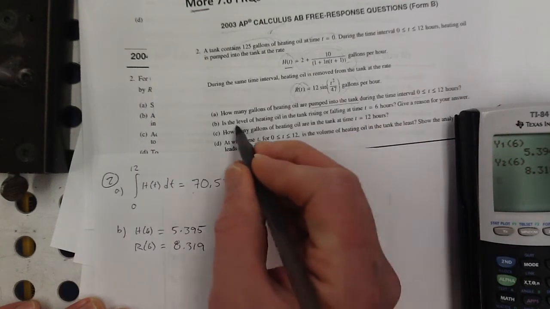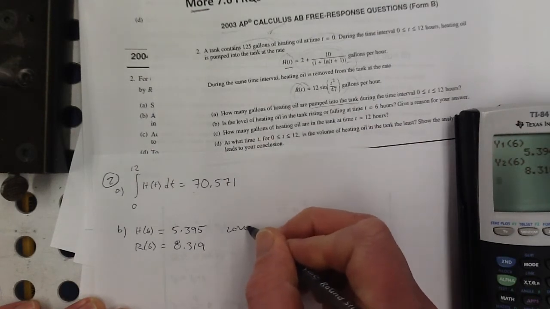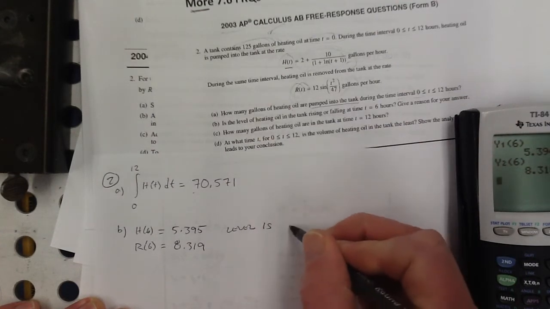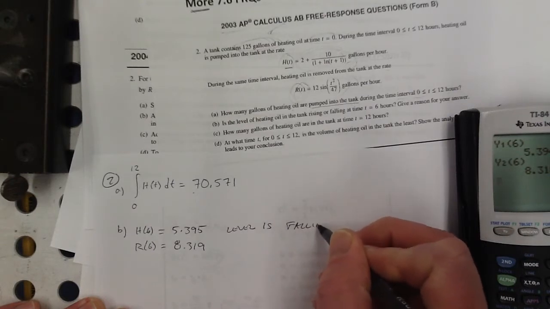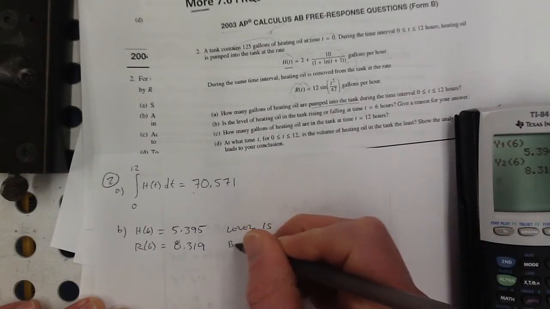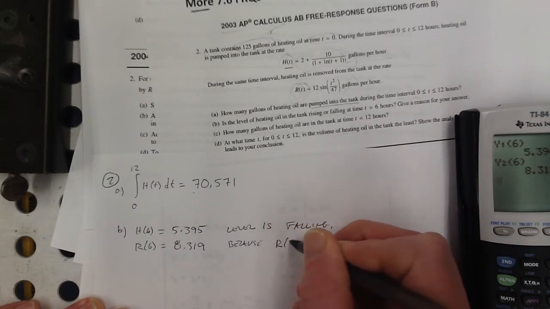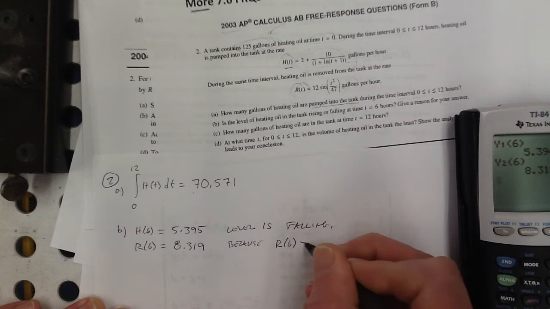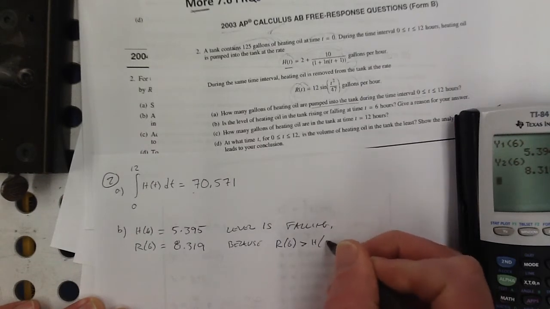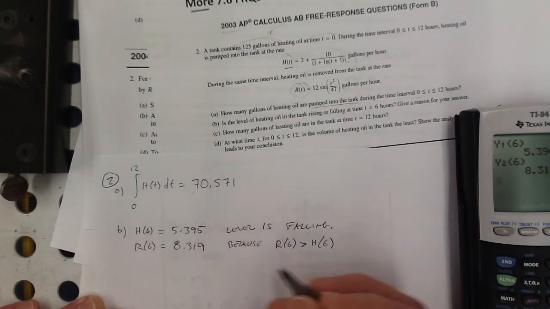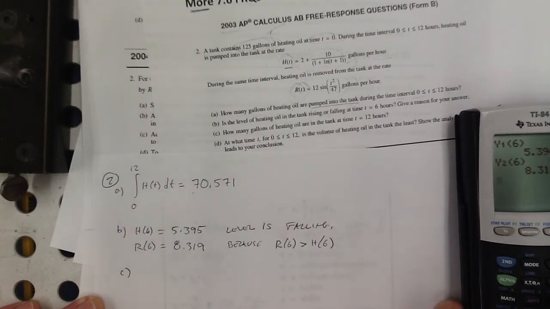the level is falling because R of 6, the rate that it's being pumped out, is greater than H of 6. I think that should do just perfectly.